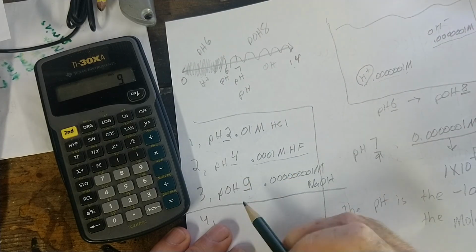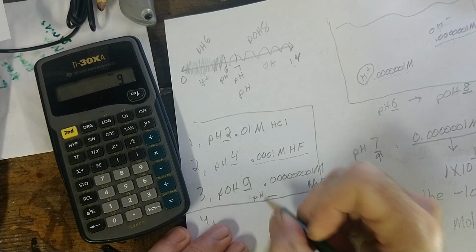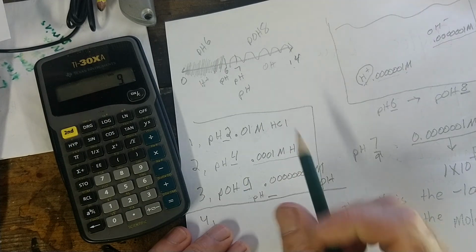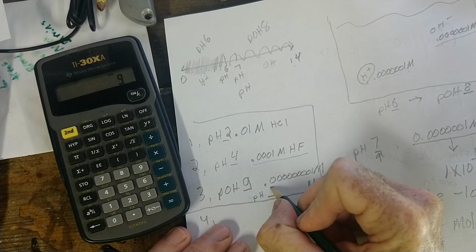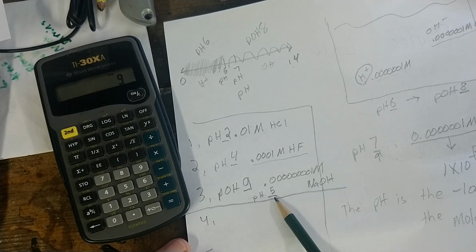All right. If the pOH is 9, then what is the pH? I already taught you that. What is the magic number that the pH scale goes up to? It goes up to 14. So the pH is 5. If you have a solution and the percent of hydroxide is 9 and the percent of hydronium is 5, they have to add up to 14.